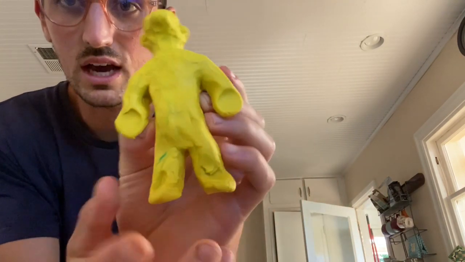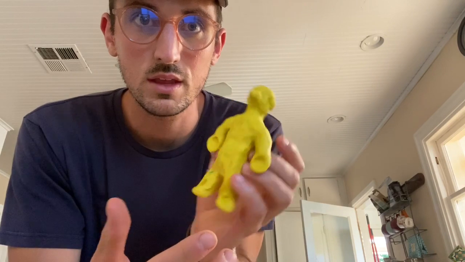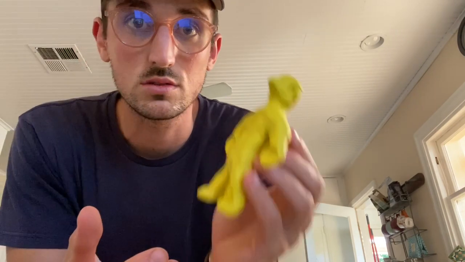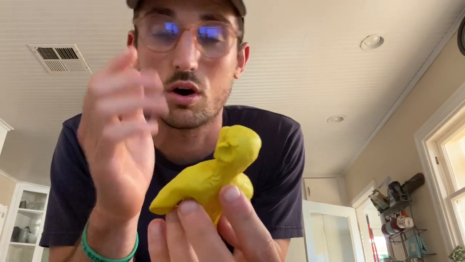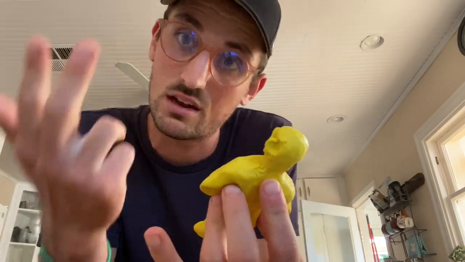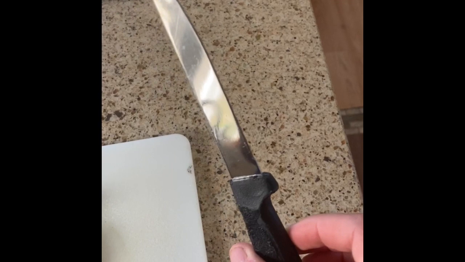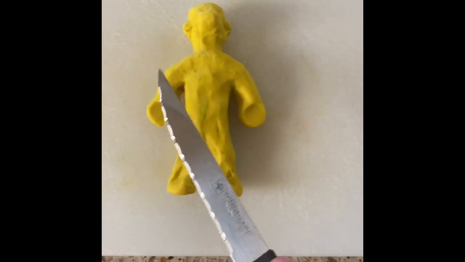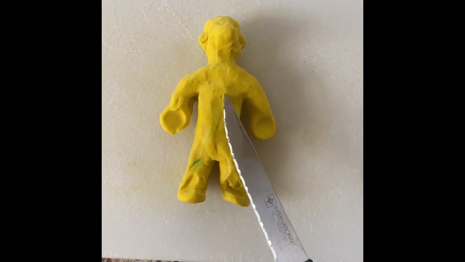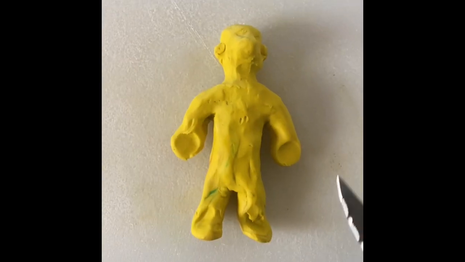So for the particular experiment, students were asked to form a miniature clay model mimicking the human in an anatomical position. So this is what I've done. This is my model. Once the model is made, students were asked to cut the model along the transverse, sagittal, and frontal planes. All you need for this experiment is something to cut with, a cutting board, and your clay model. As you can see, he's in an anatomical position.